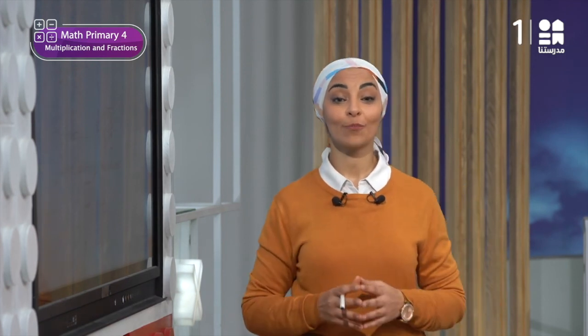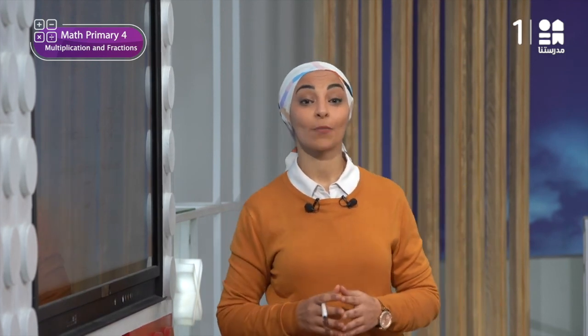And this is the objective. This is the goal of our lesson today: to apply multiplication of fractions by one whole, or the identity property of multiplication, to find equivalent fractions to the original fractions.